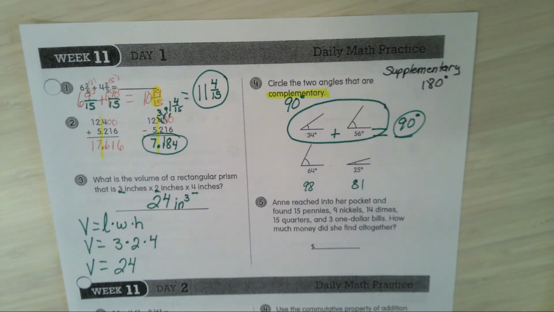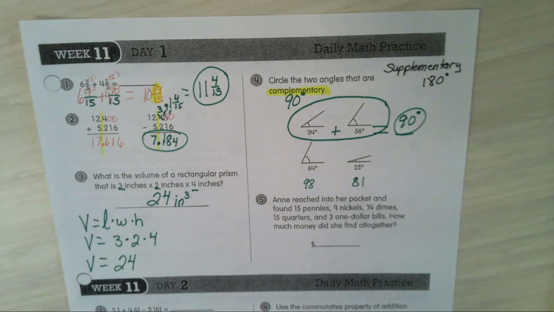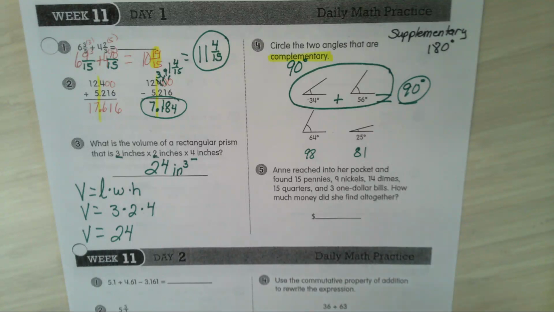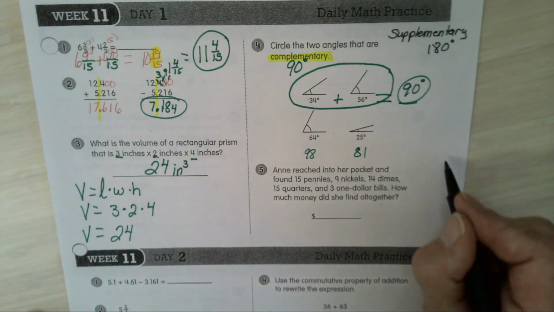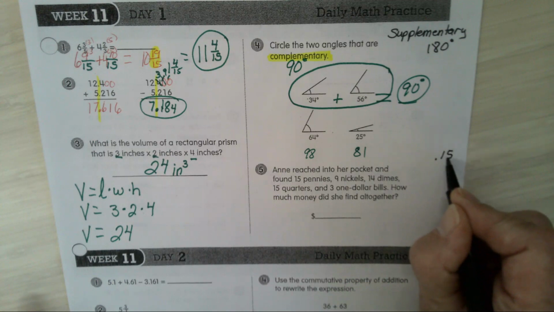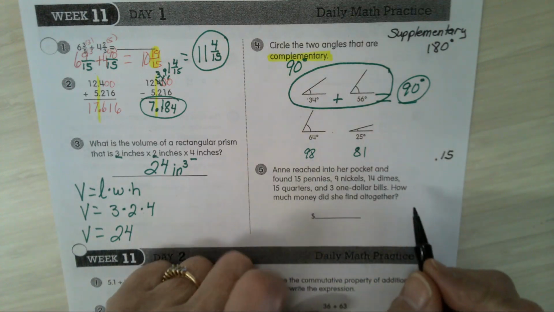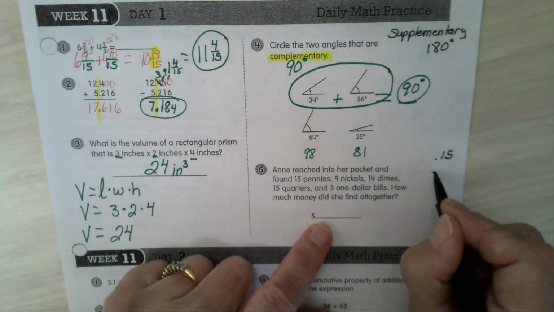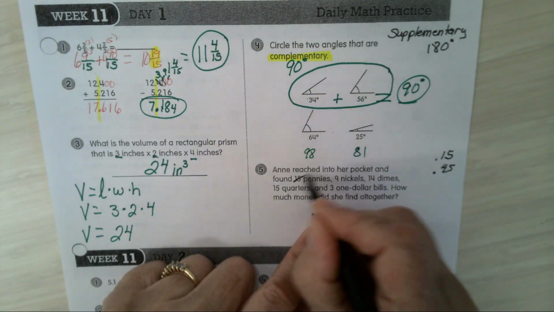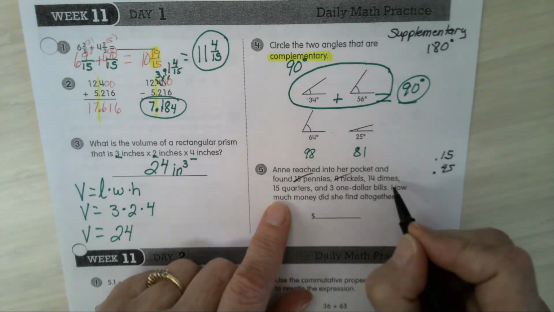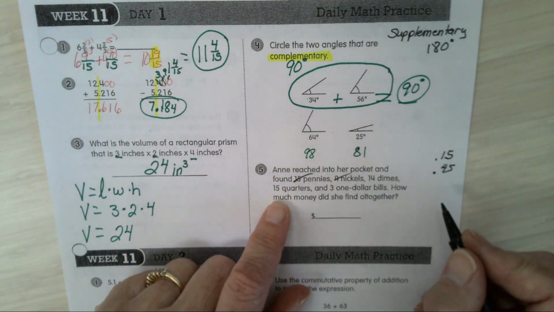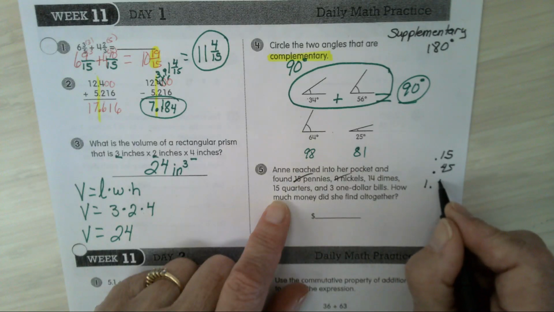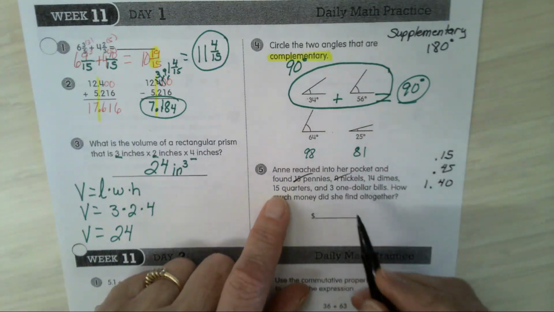Now let's do our last problem, and it's about Anne. It says, Anne reached into her pocket and found 15 pennies. So I'm going to put 0.15 for 15 cents. 9 nickels. How much money is 9 nickels worth? Yes, 45 cents. I've got pennies, nickels, 14 dimes. Dimes are 10 cents. 14 times 10 is 140. So that's $1.40.